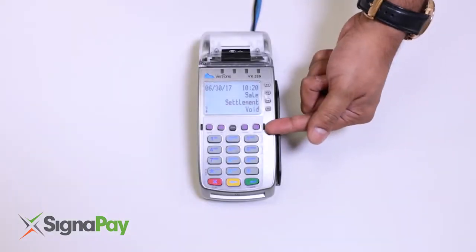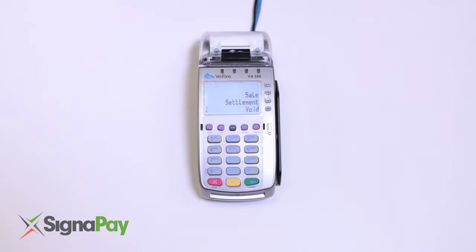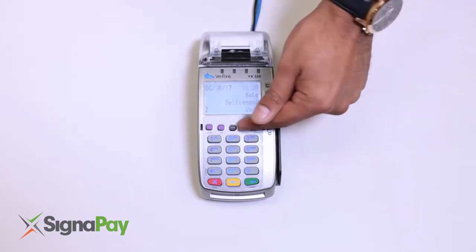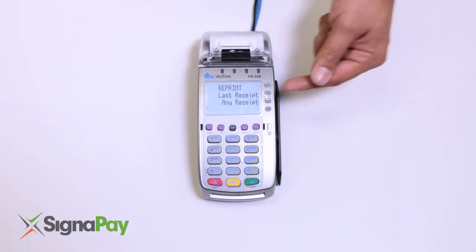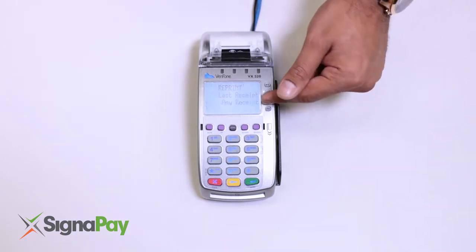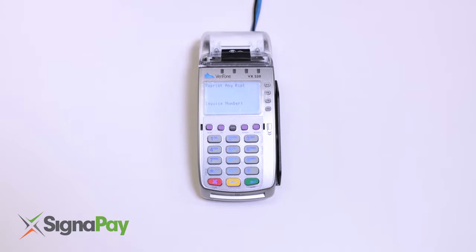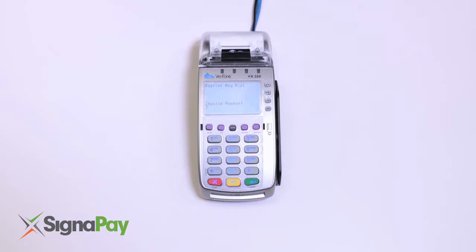Notice you have 4 purple keys right below the screen, and one of those is reprint. Press reprint. If it's the last receipt for the last sell, you choose last receipt. If it's any other transaction, you choose any receipt. It will ask you for the invoice or transaction number off of the original receipt. In this case, we're going to use transaction number 2 and press enter.